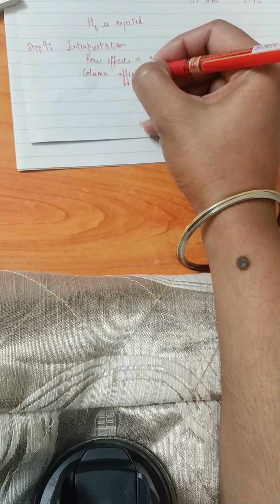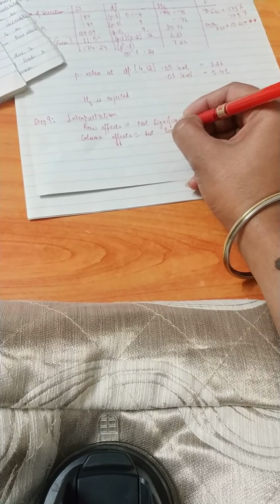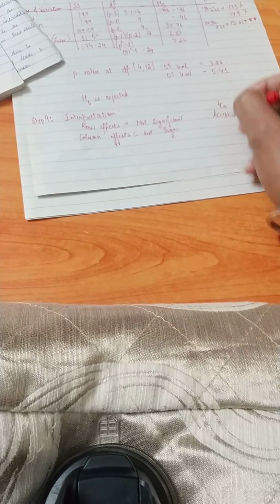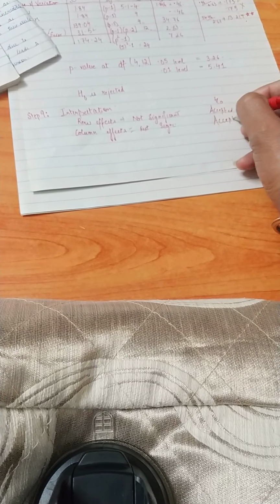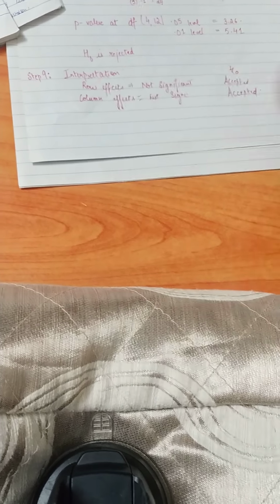Column effects, basically this is the column effect 0.175, is not significant. Not significant, so the null hypothesis is accepted. Here the null hypothesis is again accepted: the columns have no effect. Columns are almost the same.